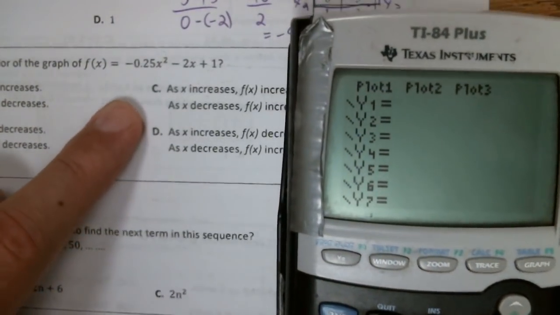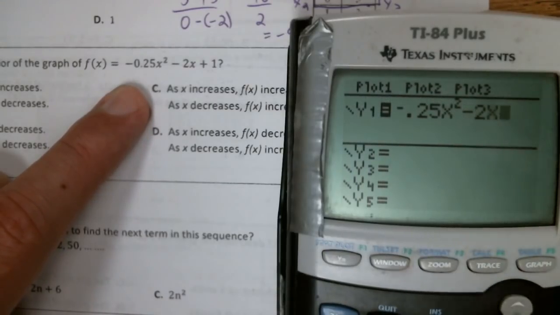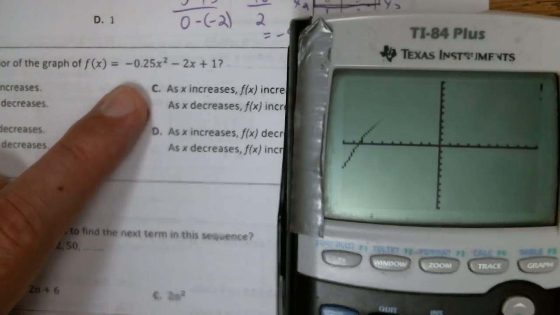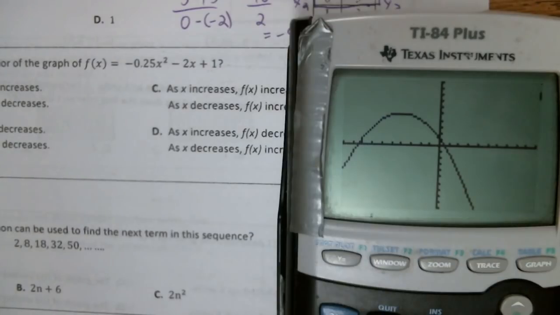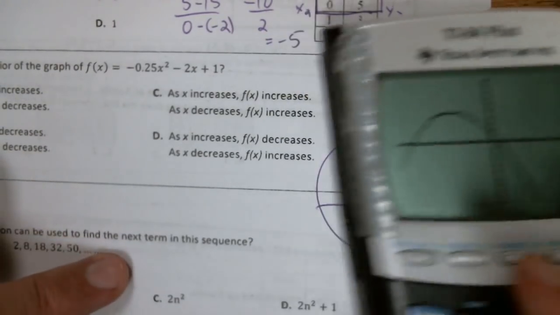I'm trying to make sure you guys can always see this on the camera. -0.25 x squared minus 2x plus 1. And let's graph it. Well, guess what? The graph opens upside down. Okay, so both of my end behaviors are headed towards negative infinity, down and down.